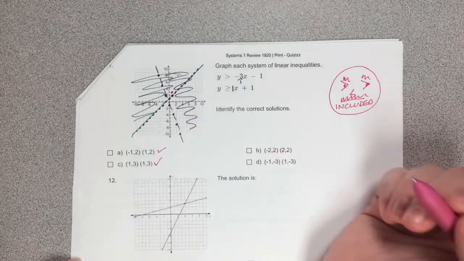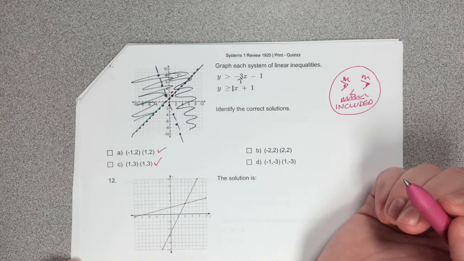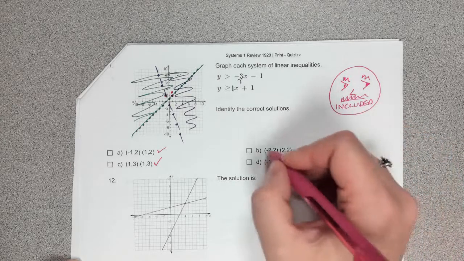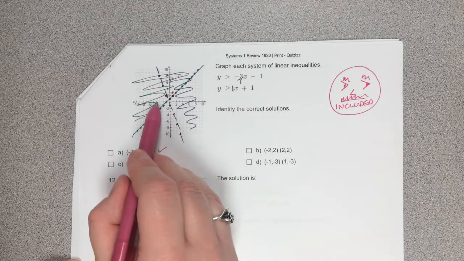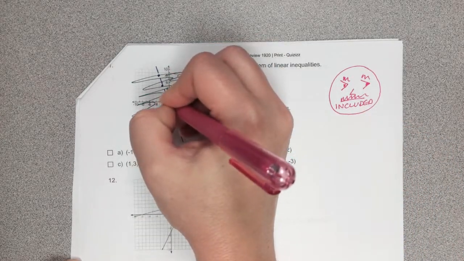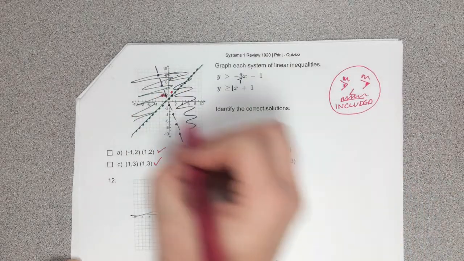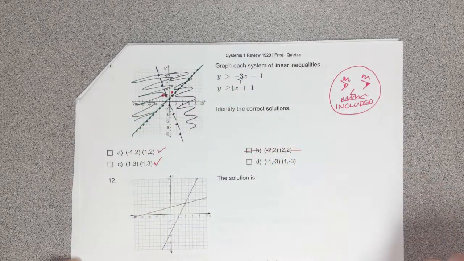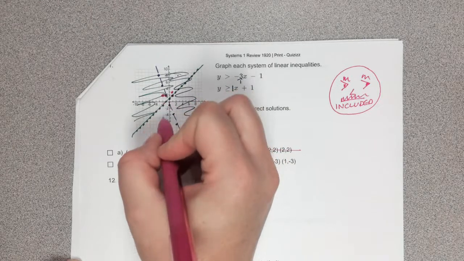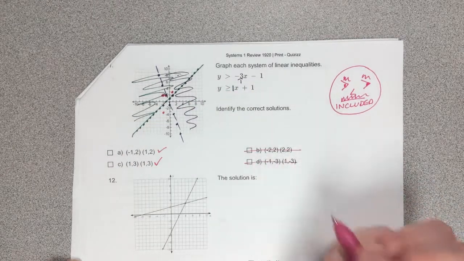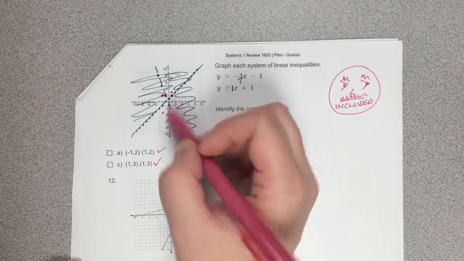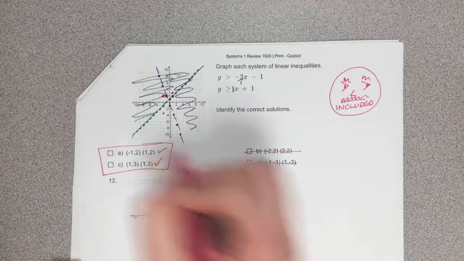That looks good, too. Same point. Negative 2, 2. That's way over here. I can tell you right now that's not in the purple solution, so it's got to go. Negative 1, negative 3. That's in no solution. So both of these are correct.